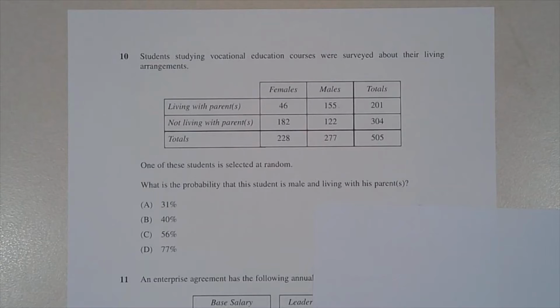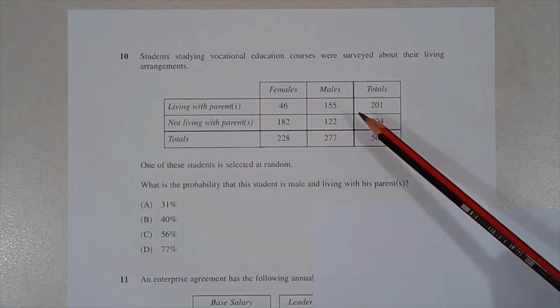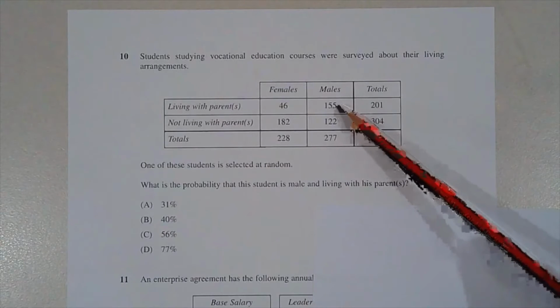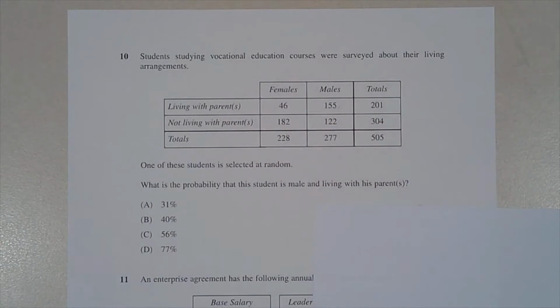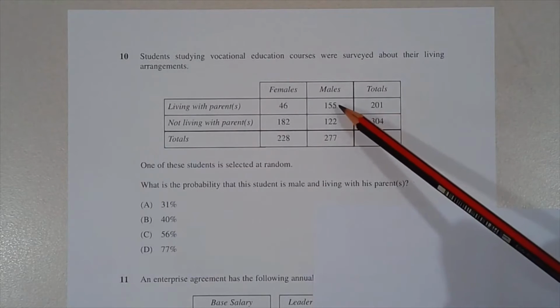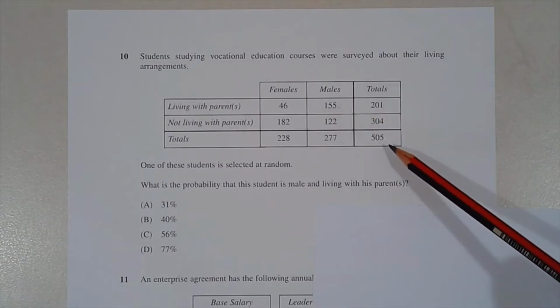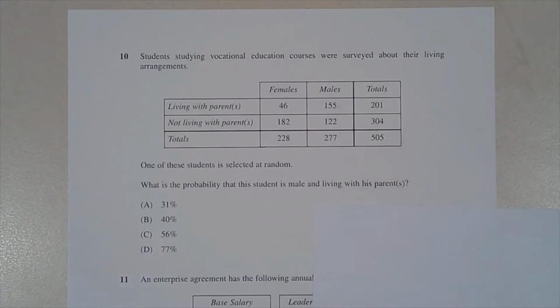Question 10. Students studying vocational education courses were surveyed about their living arrangements. One of these students is selected at random. What is the probability that this student is male and living with his parents? Now, from the two-way table, we can see that 155 students were both male and living with parents. So to work that out as a probability, we take 155, we divide it by the total number of students surveyed, 505, and then we multiply that by 100 to convert that into a percentage.